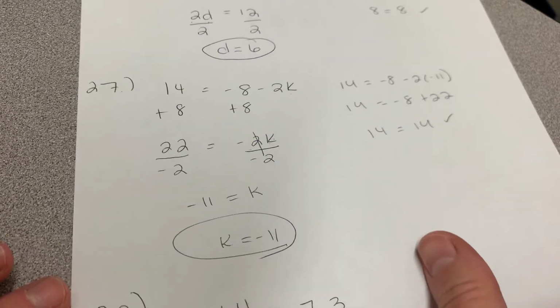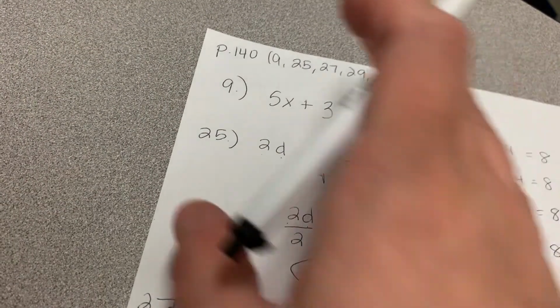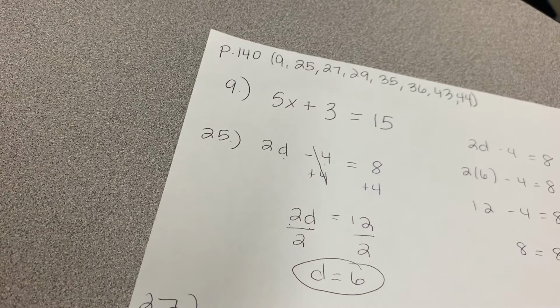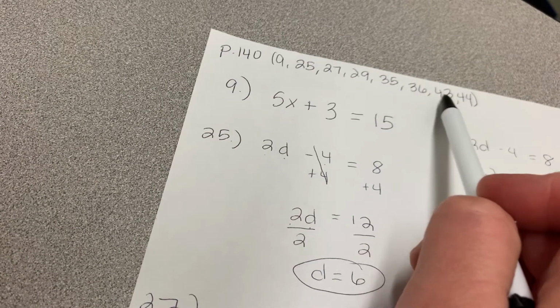Yep, it works. Okay. Like I said, I want you to put this in 4 quadrants so you can check your work. 1, 2, 3, 4. Then on the back, you should have 35, 36, 43, and 44. So your top left-hand corner should be 35.